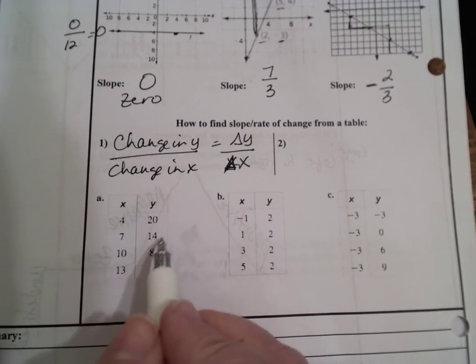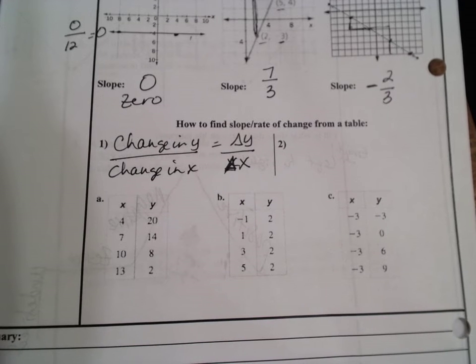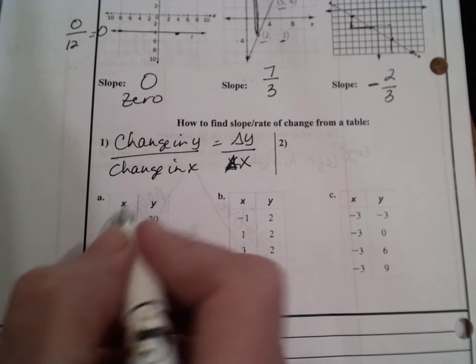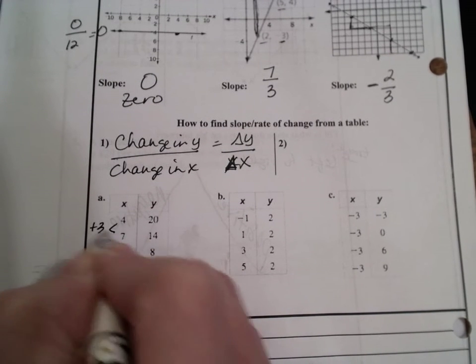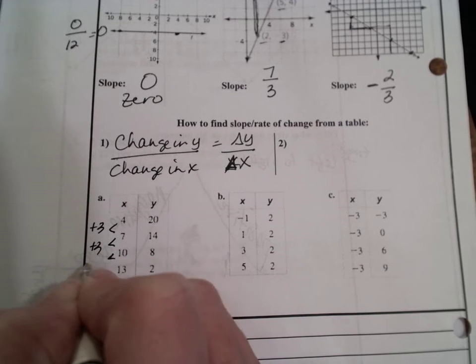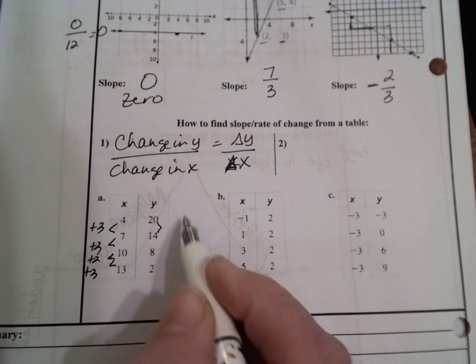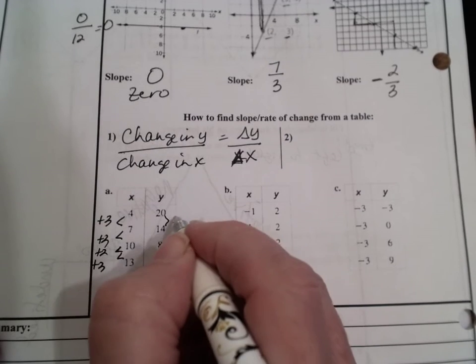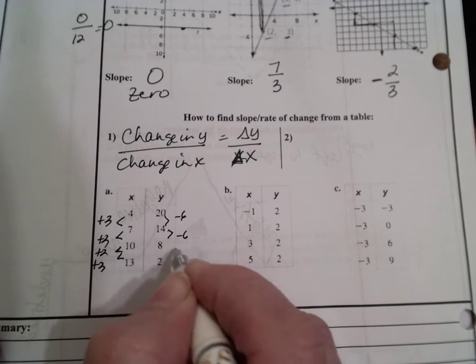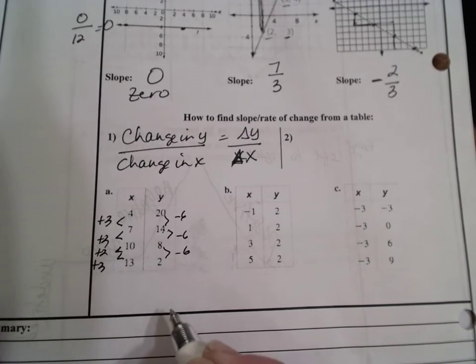We first determine, remember how we were determining if it was linear? So notice this had +3, +3, +3, +3. These go from 20 to 14, going down by 6, down by 6, down by 6.